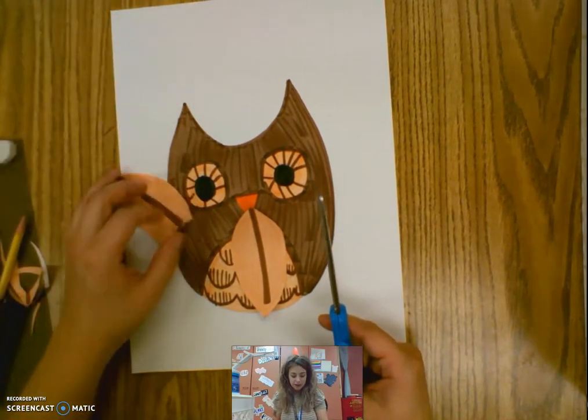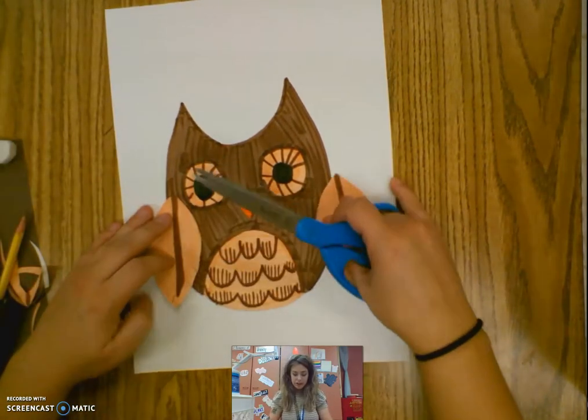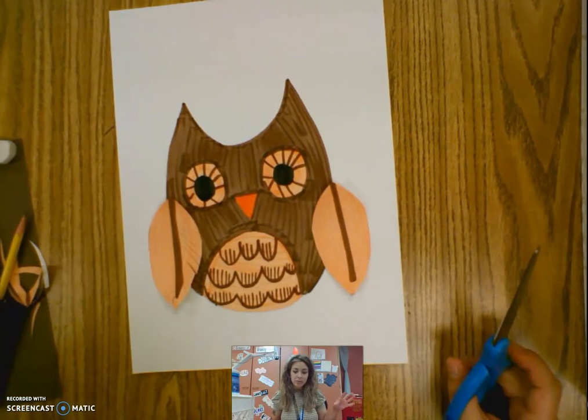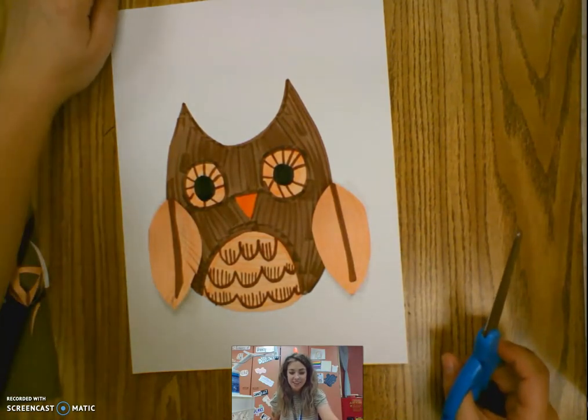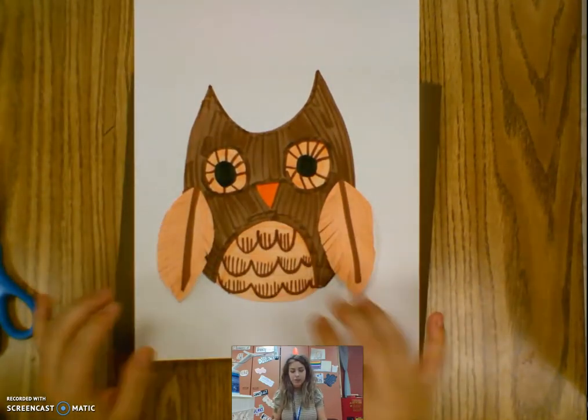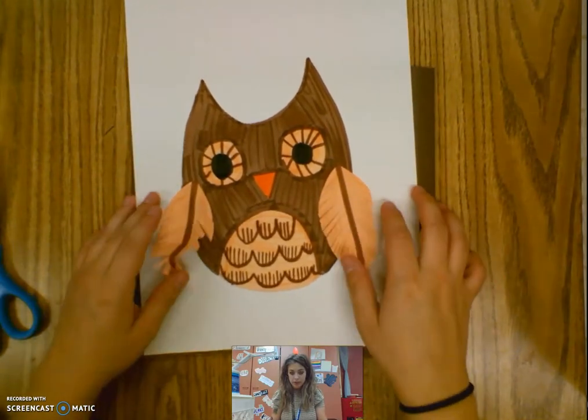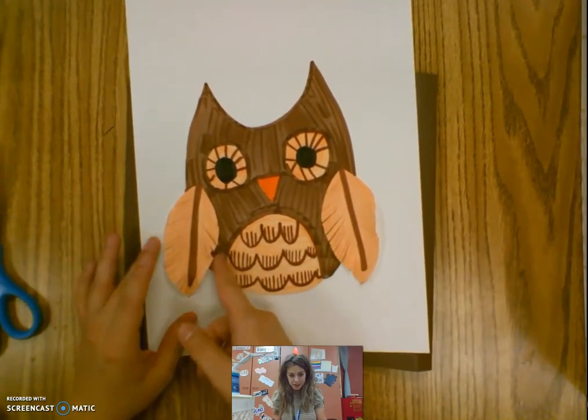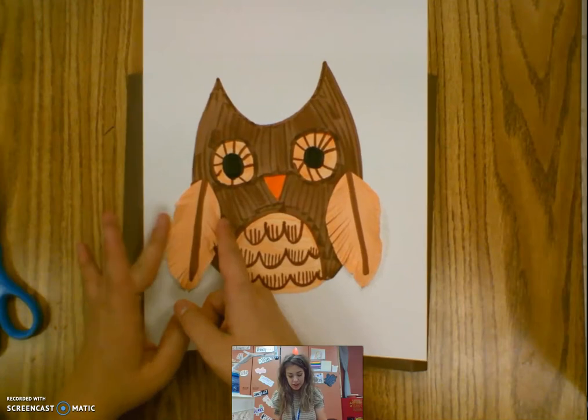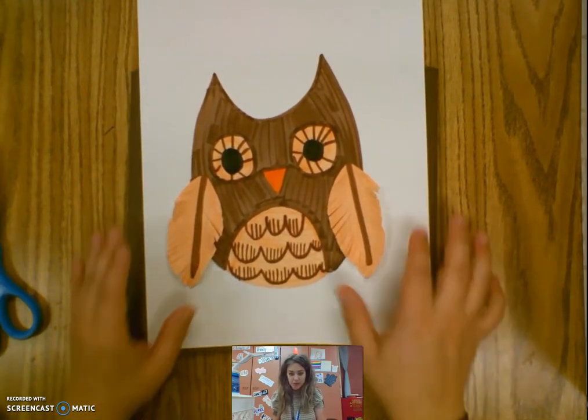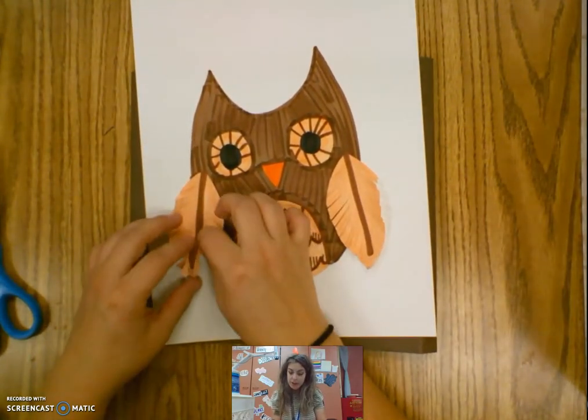I'm going to get these cut and then glue them down and then we're going to be able to put our tree on our final step. Alright, so we finished our owl and he got his wings on here. If you can see, they're all textured now because we cut those lines into there instead of just being flat. They look almost like real feathers.